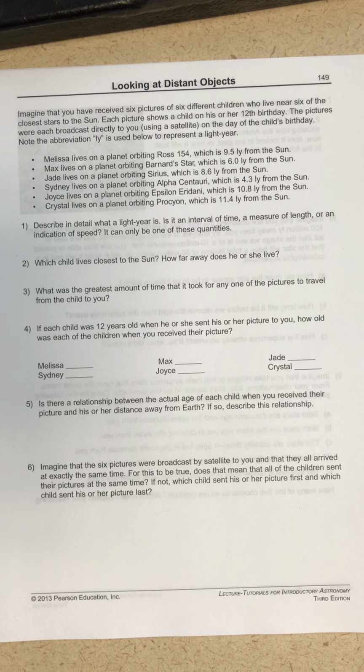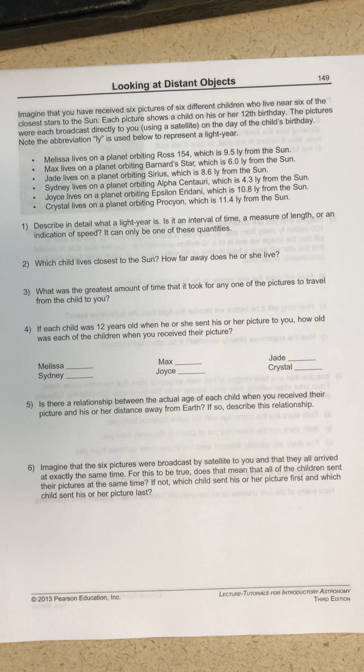So imagine you have received 6 pictures of 6 different children who live near 6 of the closest stars to the sun. Each picture shows a child on his or her 12th birthday. The pictures were each broadcast directly to you using a satellite on the day of the child's birthday. And note that the abbreviation LY is used below to represent a light year.